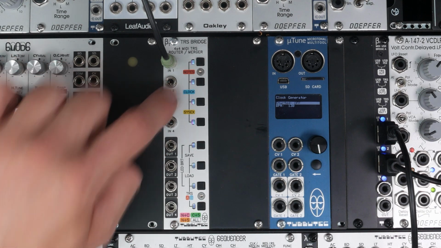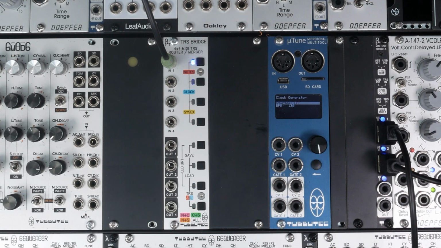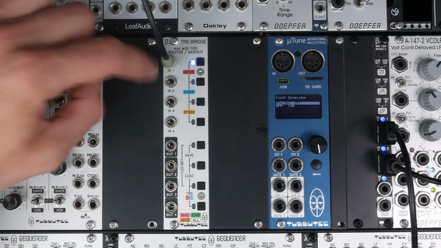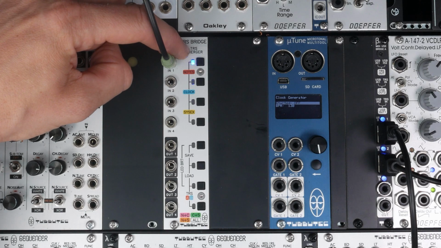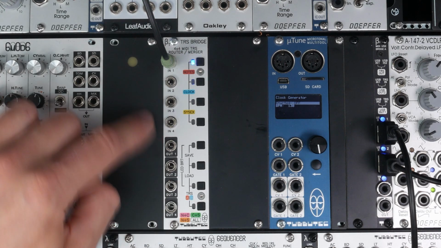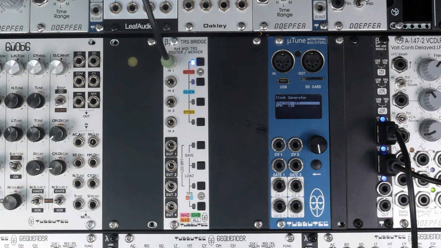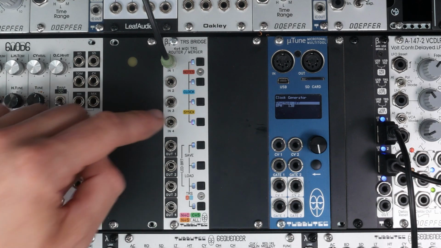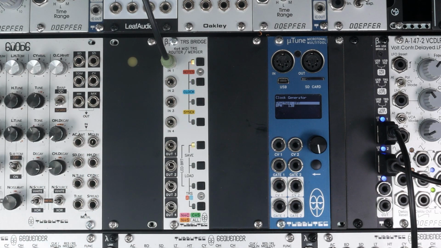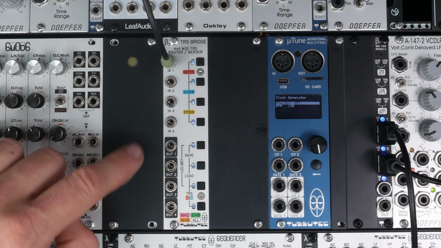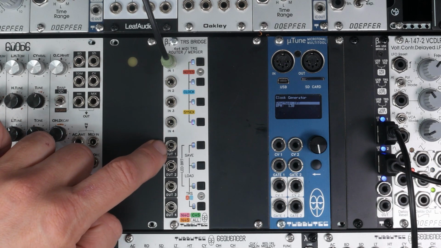Clock is in blue. As you can see, I'm now receiving clock on input 1, but it's not sent out at the moment. And finally, sysex is in yellow. I'm now receiving sysex on input 1 and sending it out on output 1.